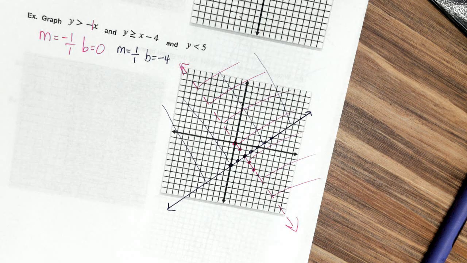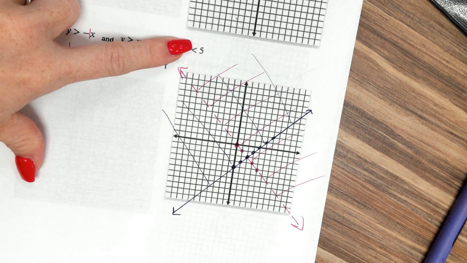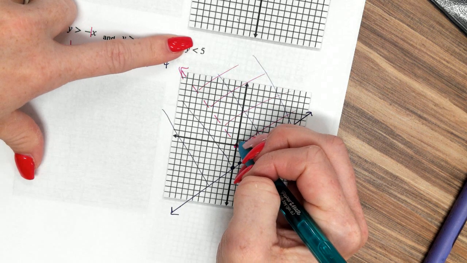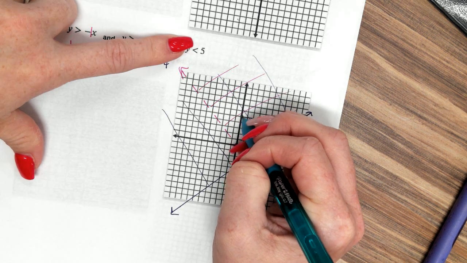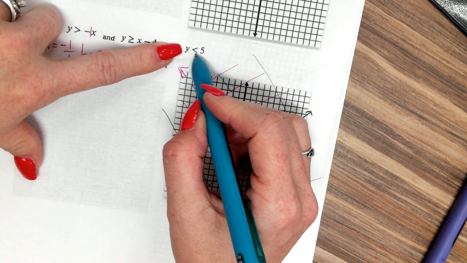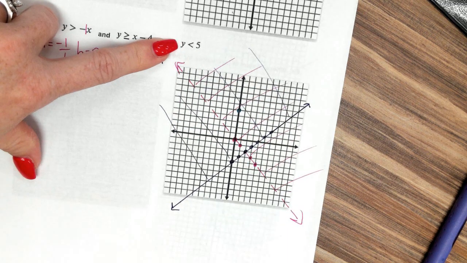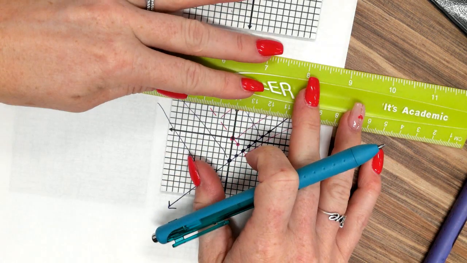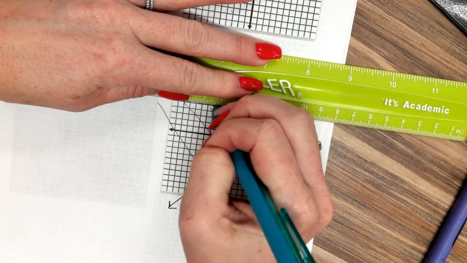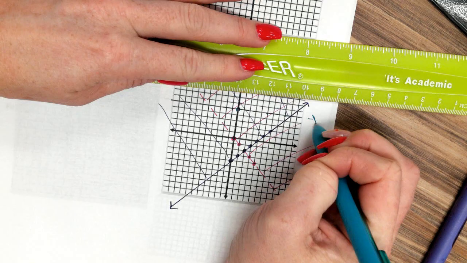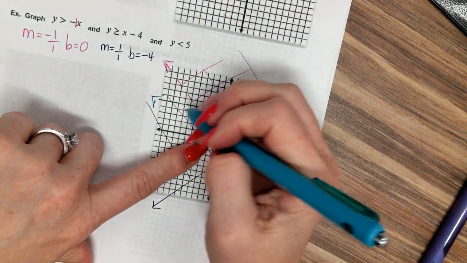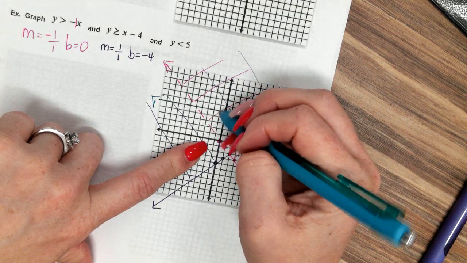Okay, now I'm going to do the last one. This doesn't have an x in it. So I'm just going to the y-axis to 5. So everybody find the y-axis at 5. Because it says that. And I'm just going to draw a straight line across. Is it going to be solid or dashed? Dashed. And which way would I shade for less? Below.